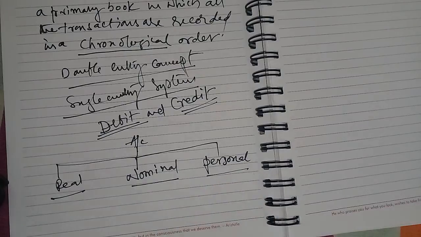Then what do you mean by personal account? Personal account refers to any transaction related to a person. Persons are of two types: natural persons like you and me, human beings, and artificial persons, which are created by law, such as companies, banking companies, insurance companies, and any other business organization. Whatever transaction takes place with those persons comes under personal account. And what do you mean by nominal account? Nominal account refers to all expenses and losses, and incomes and gains.